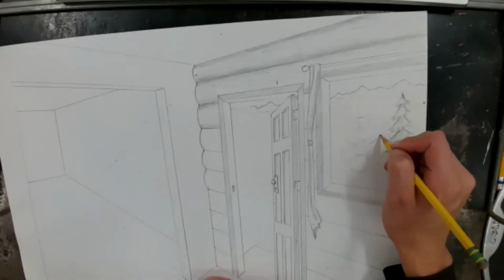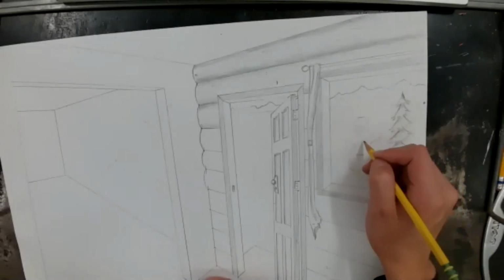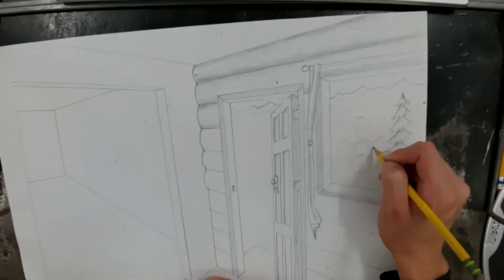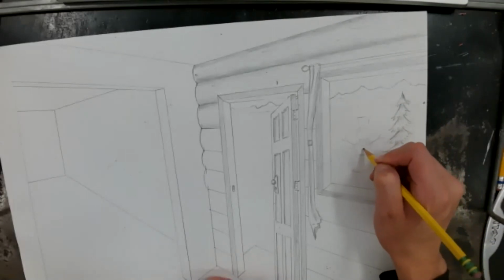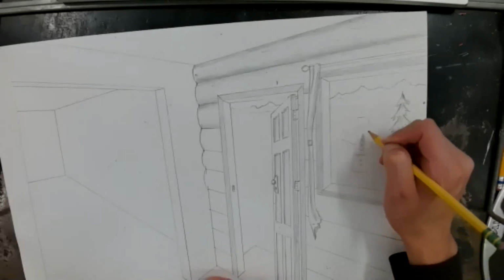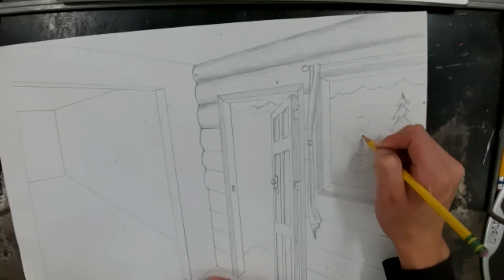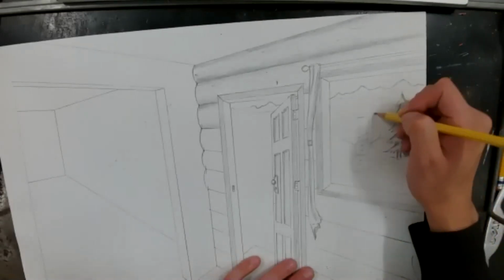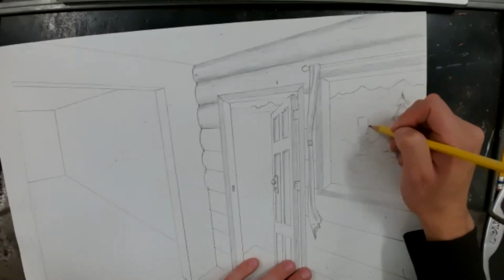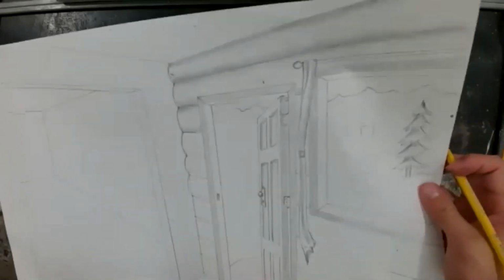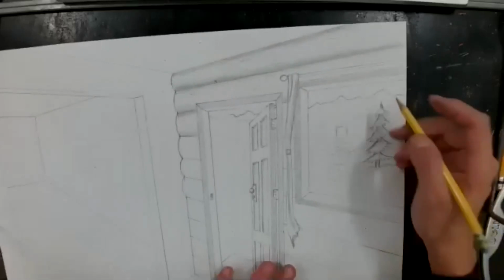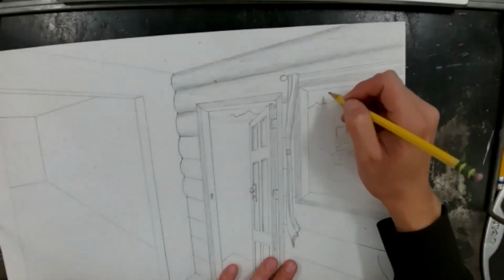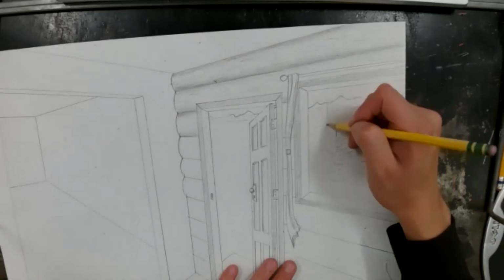So be creative, guys. It's going to have a scarf, some buttons, and some more pine trees. So I did an outline of a snowman. I will darken it later once I add the trees, because I'm not sure if I want to keep it there.